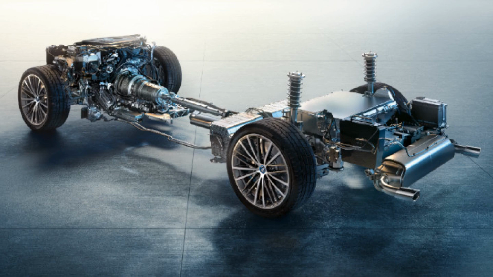Ultimately, the choice between rear-wheel drive and other drivetrains depends on your driving style, the climate you live in, and your specific requirements. Understanding these factors will help you make an informed decision that best suits your lifestyle.